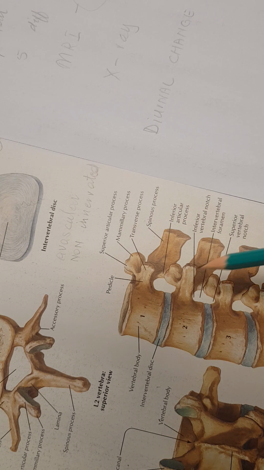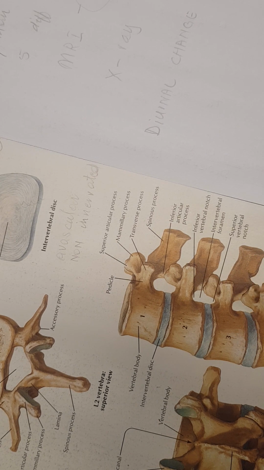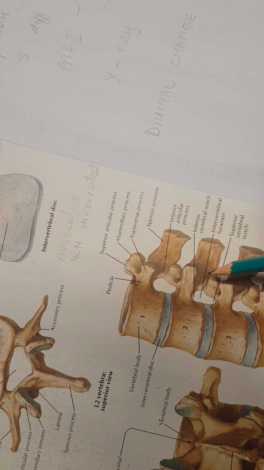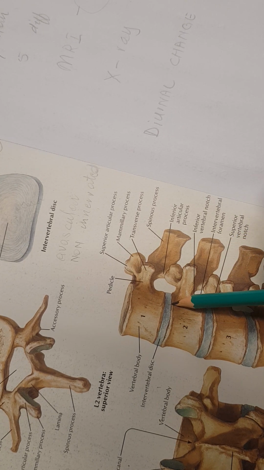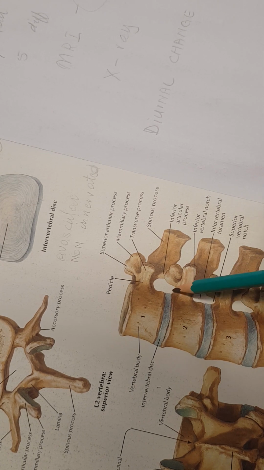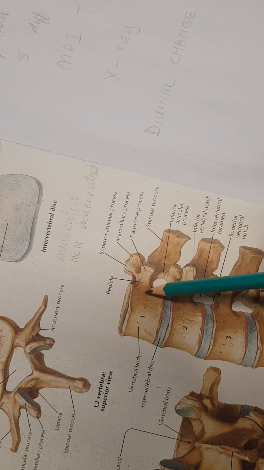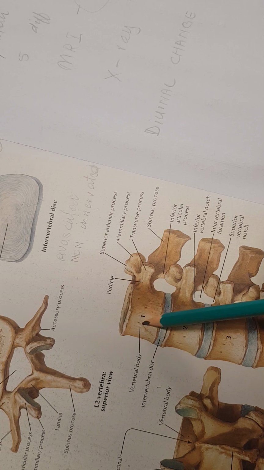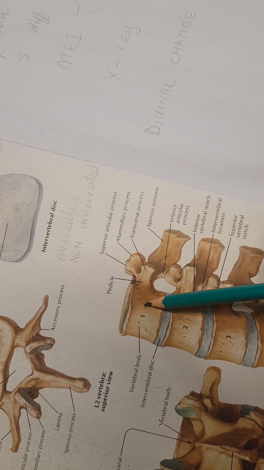So diurnal change says diffusion of nutrients into the disc is encouraged by diurnal change. During slumber or recumbency, or when you are lying at night, the pressure within the disc is negative. Therefore, this negative pressure creates a sucking force, because this part of the motion segment is highly vascularized.